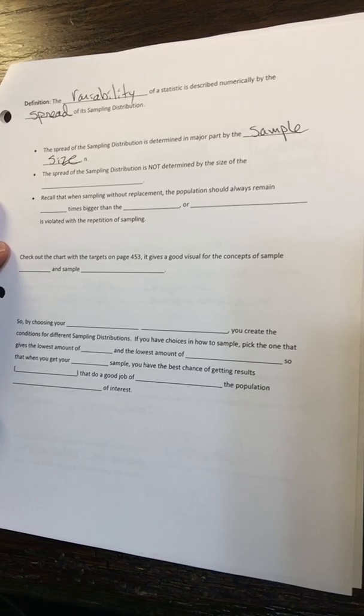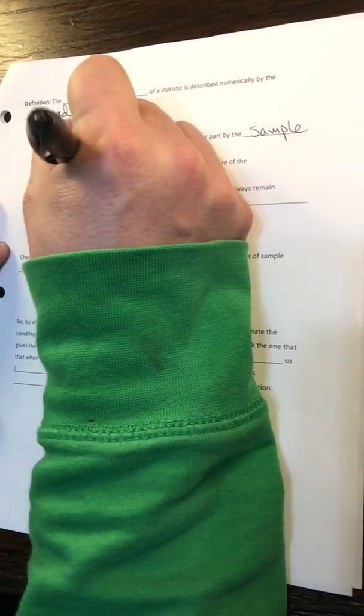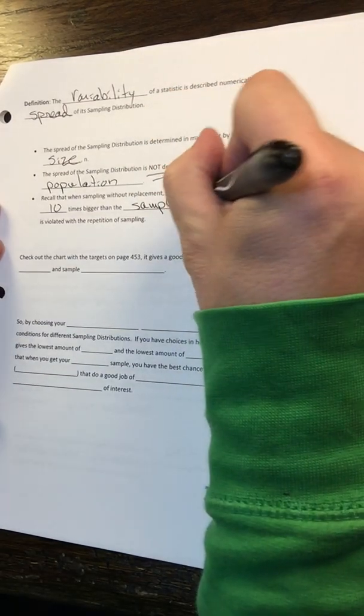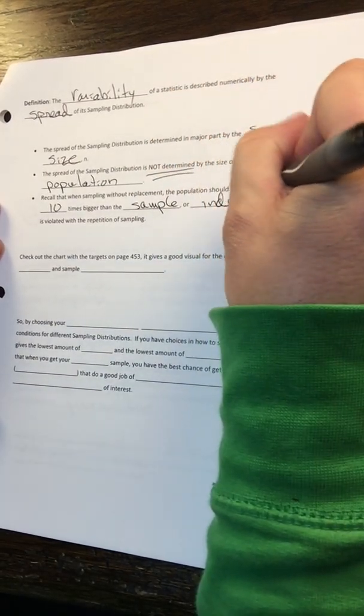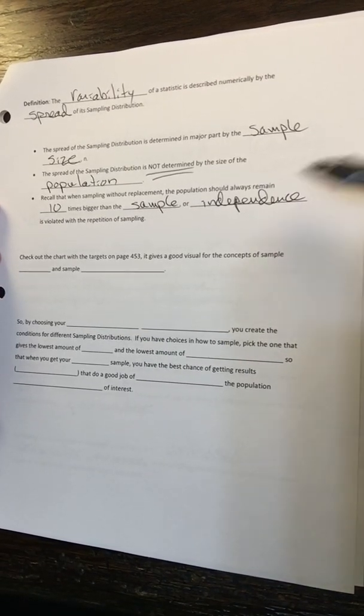The spread of the sampling distribution is not determined by the size of the population, and that trips you guys up on the test all the time. It is not determined by the size of the population, it's the size of the sample. Recall that when sampling without replacement, the population should always remain 10 times bigger than the sample. If it's not, the independence condition is violated. And we're going to use that independence condition from the bins scenario in order to make some formulas later on in this chapter, guys. Check out the chart with the targets on page 453.